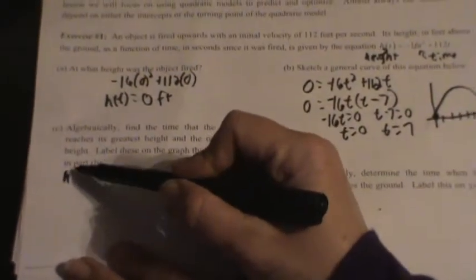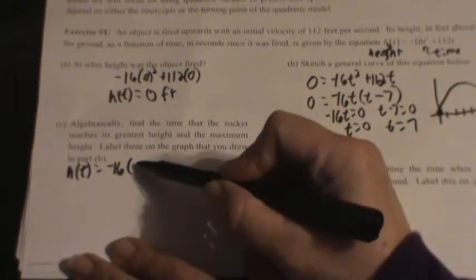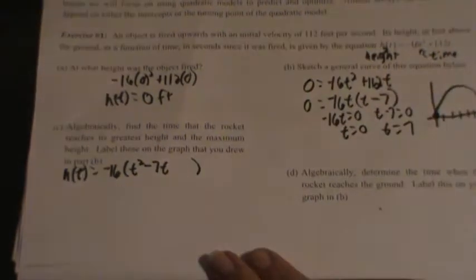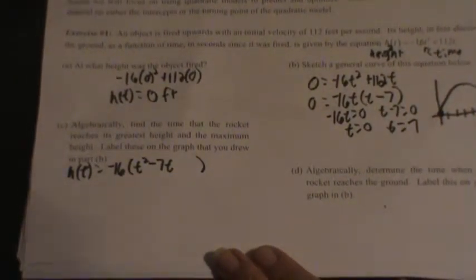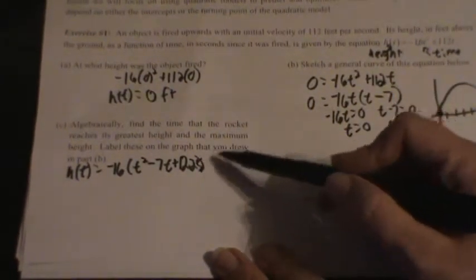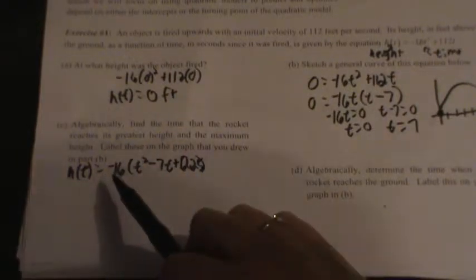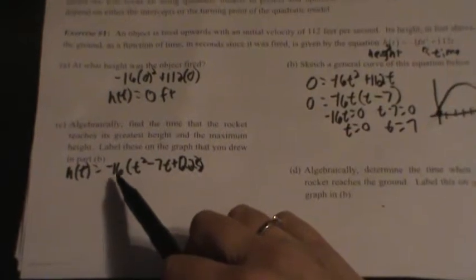If we look at it here, I still have my h of t. There is a number in front of that t squared, so I'm going to factor that negative 16 out of both of my terms. I'd have t squared minus 7t left, and I don't have anything being added out here. To complete the square, I take the b, which in this case is 7, divide by 2, which gives me 3.5, and then square that, which gives me 12.25. So I add in 12.25 here and have to figure out what to use to cancel it out over here. Since there's a number in front of the parentheses, I take 12.25 times negative 16, and I get 196. It's like I added a negative 196, so to cancel it out, I put a plus 196.